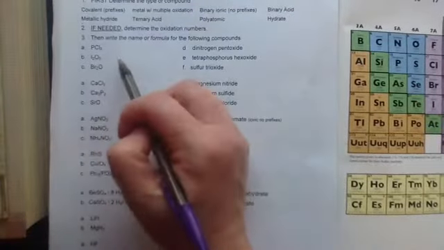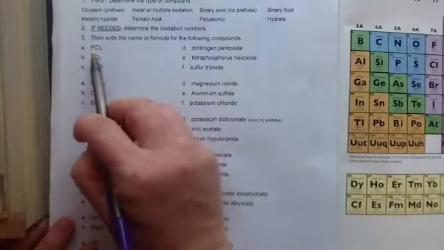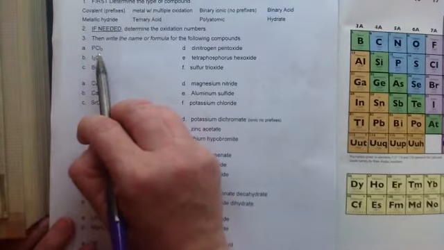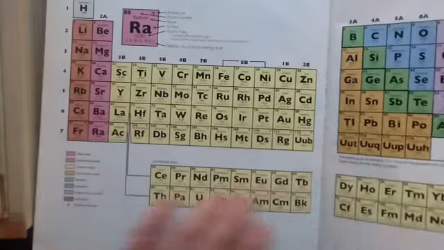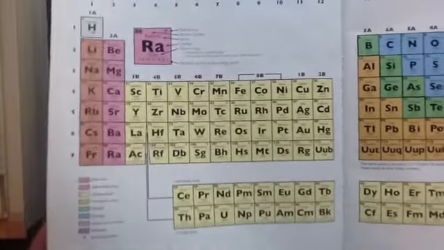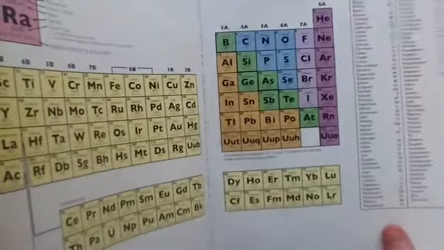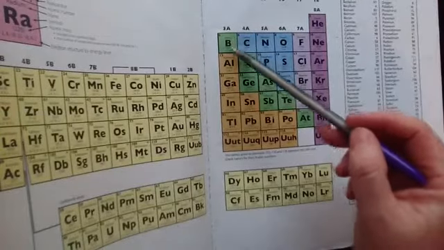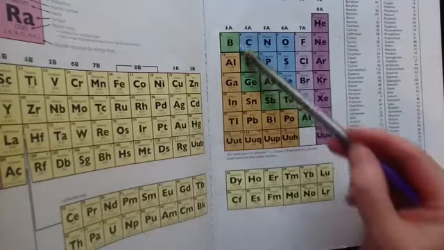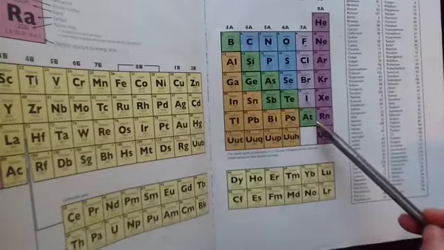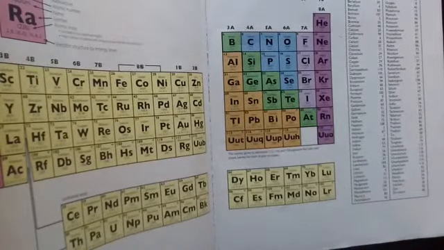Okay, so the first set, we're going to look up P and Cl. This is two elements, and we're going to look at the periodic chart. I told you in class, where the green is, those are our metalloids, which have characteristics of metals and nonmetals.